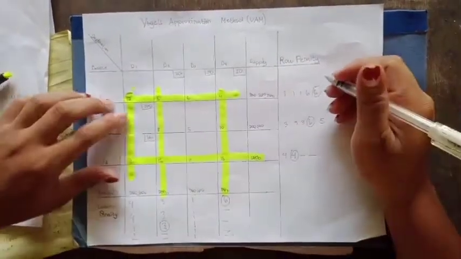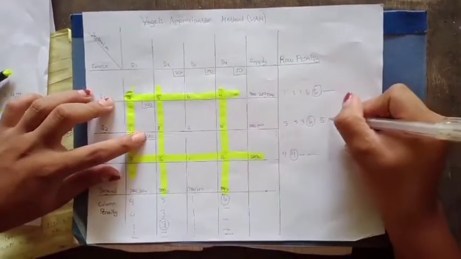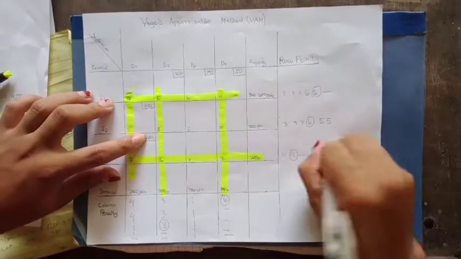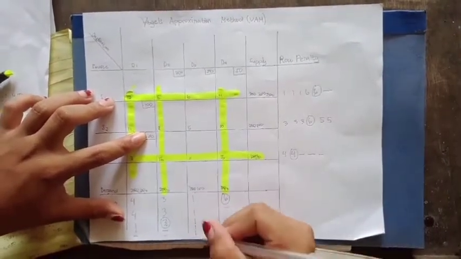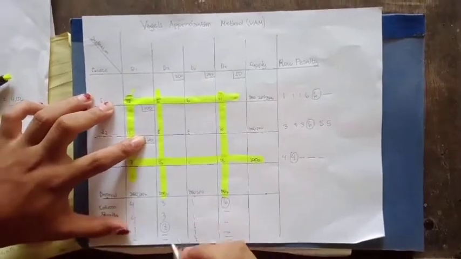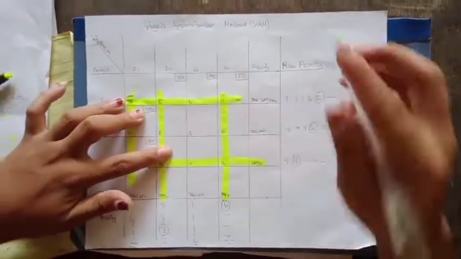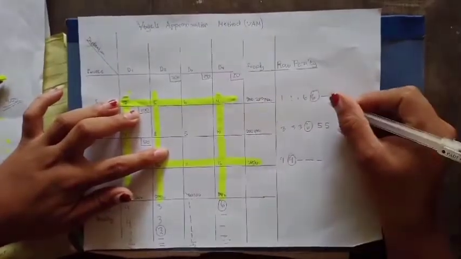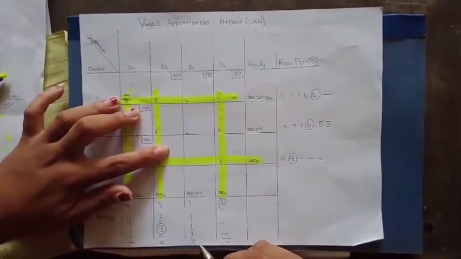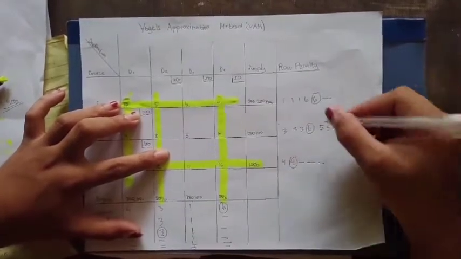Next is same process, cancel. Then we have 5, cancel, cancel, cancel. Then cancel, cancel. So we need to find the biggest value, so since magkapareho sila, pumili lang tayo sa kanila.